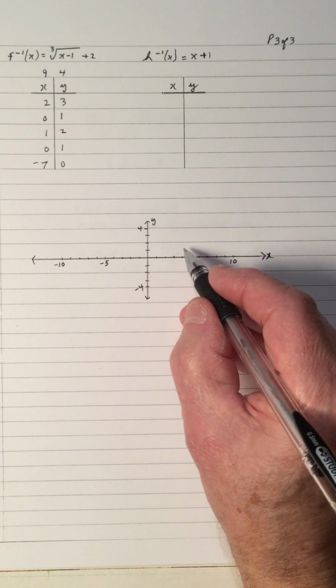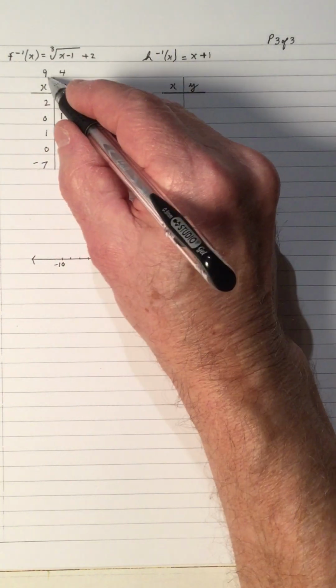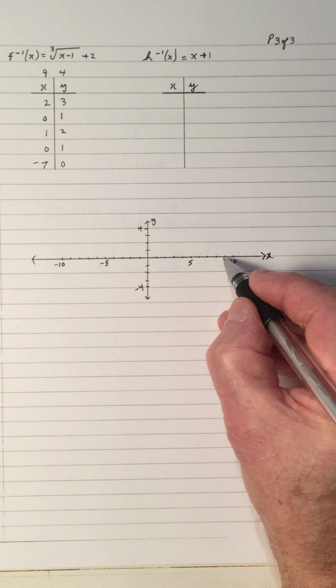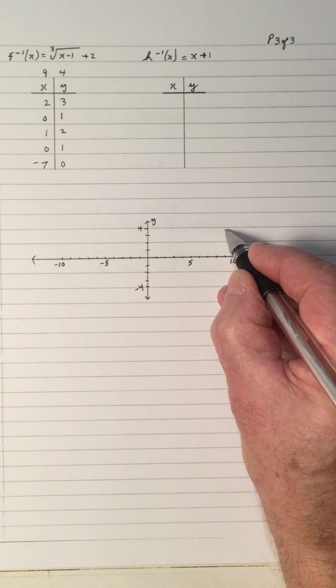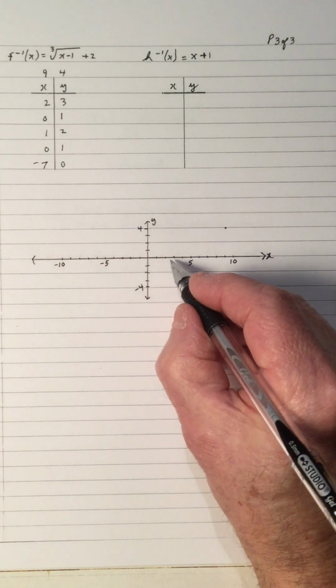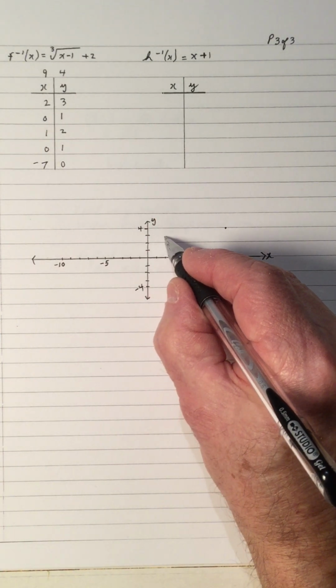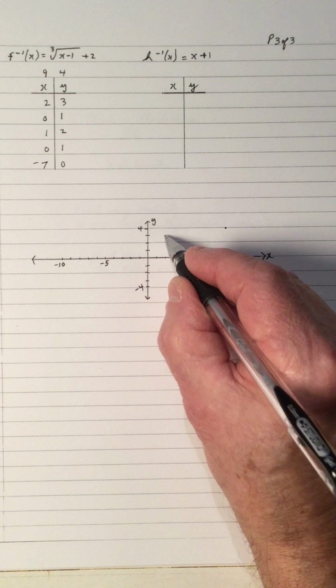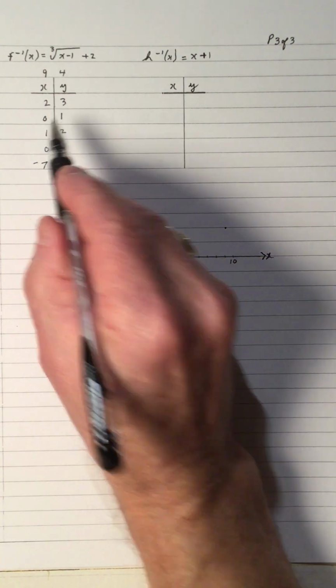So we have x is 9, y is 4. That's right there. X is 2, y is 3. That's right there. X is 0, y is 1.